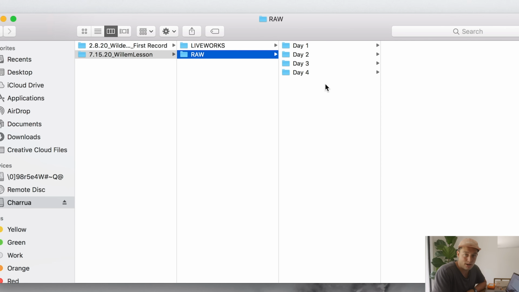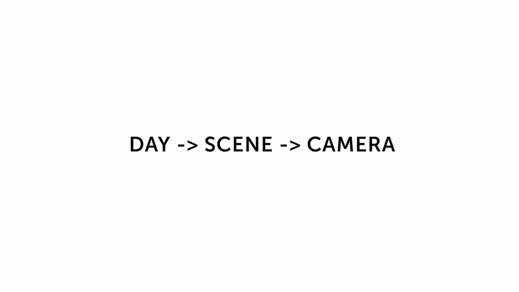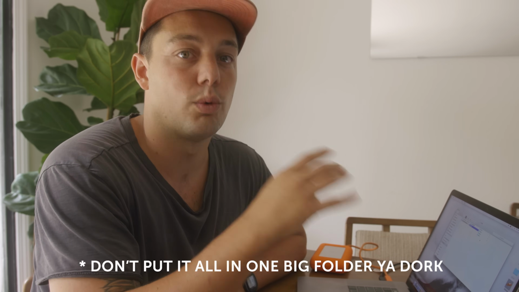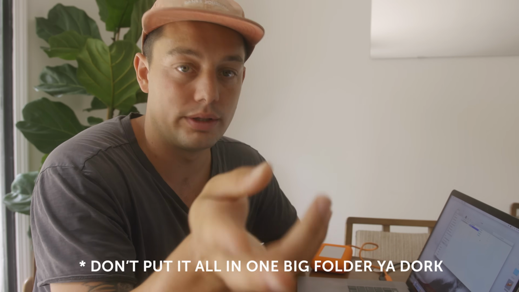So if you click in RAW, basically how I organize everything is by day, and then by scene, and then by camera. Now, let's say your shoot isn't multiple days, then obviously you can skip that part of the process and just do things by camera. It can be by what phone you use, by what body you used, or by what scene you shot. Basically, all I'm trying to get at is that you should start with an organizational structure that lets you know where all the footage, if you were to go look for it, would live.